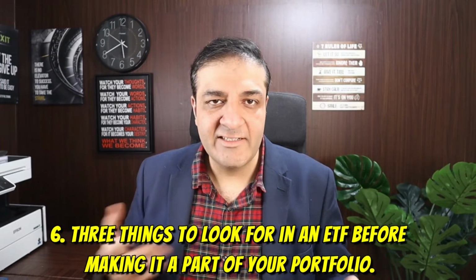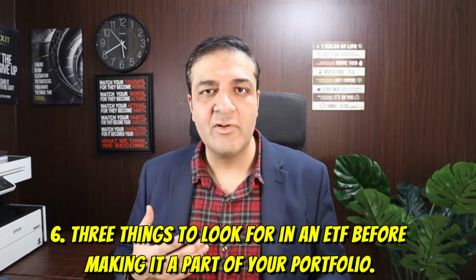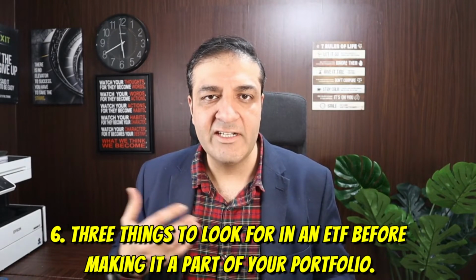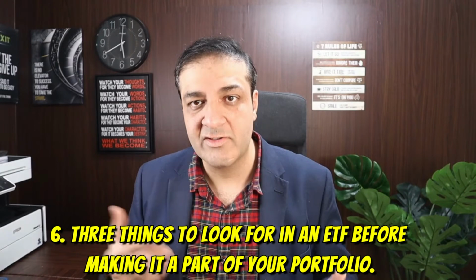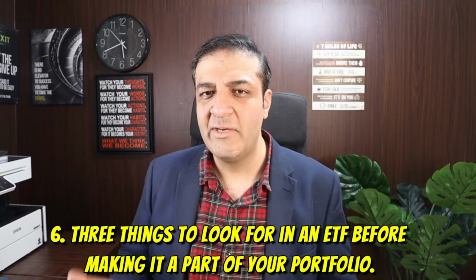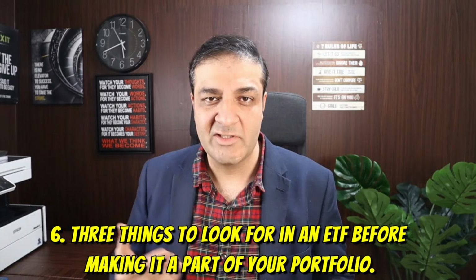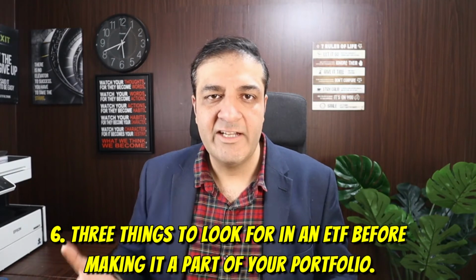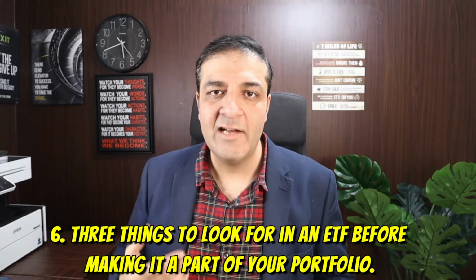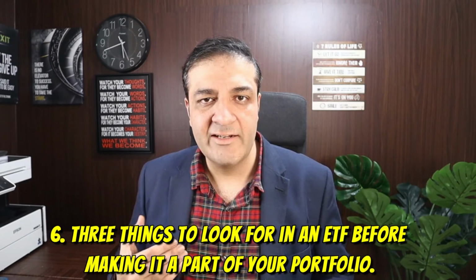Number 2, assets under management. It is important to look for an ETF that has a higher number of assets under management relative to other ETFs that track the same index or stocks in a similar sector. Liquidity is super important since you have to make sure that you can buy and sell ETFs quickly whenever you want. Number 3, stocks contained in an ETF and the weighting. Lastly, the third thing I look at is which stocks are contained in the ETF.